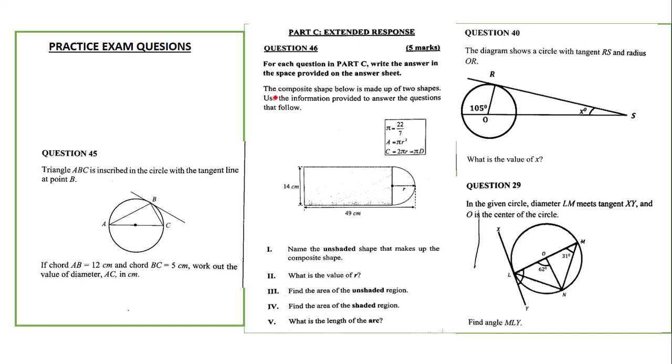Alright, next question. The composite shape below is made up of 2 shapes. One is a rectangle and one is half of a circle, a semicircle. Use the information provided to answer the questions that follow. So we have the width of the rectangle, 14 cm.